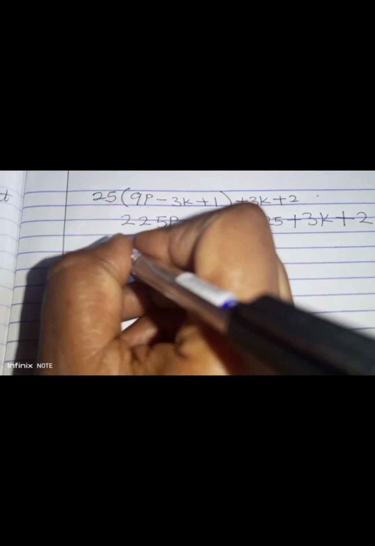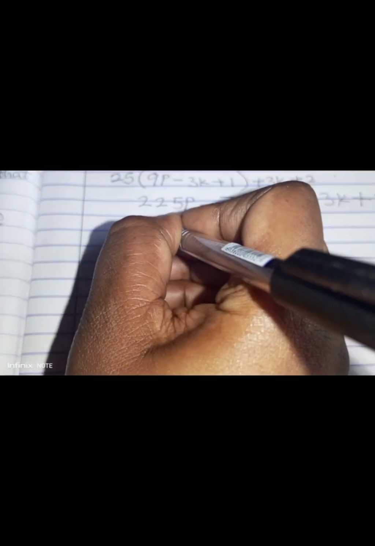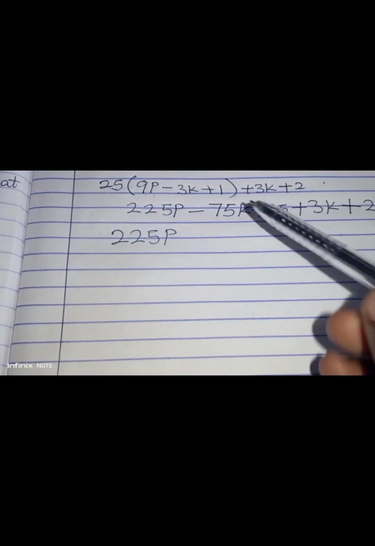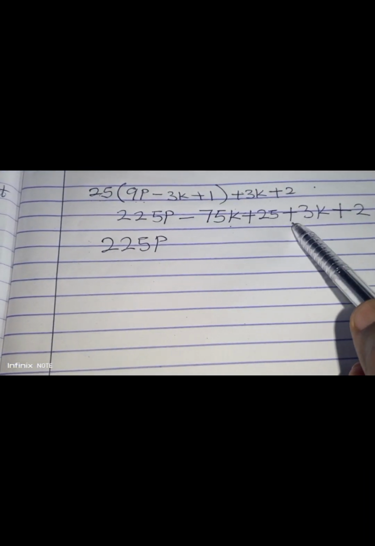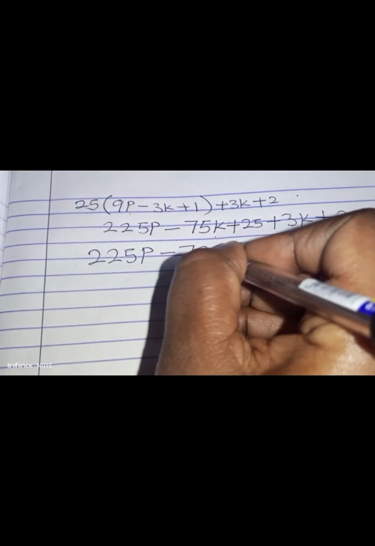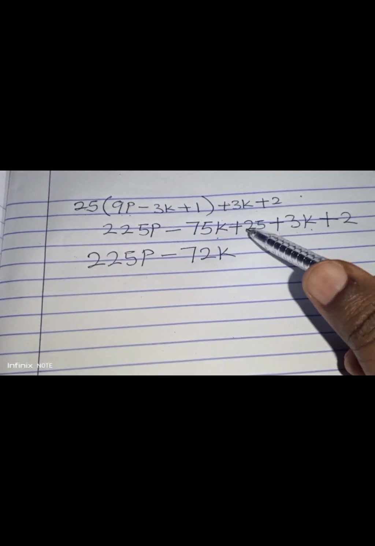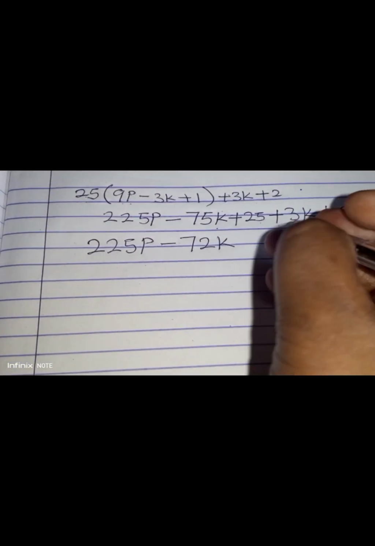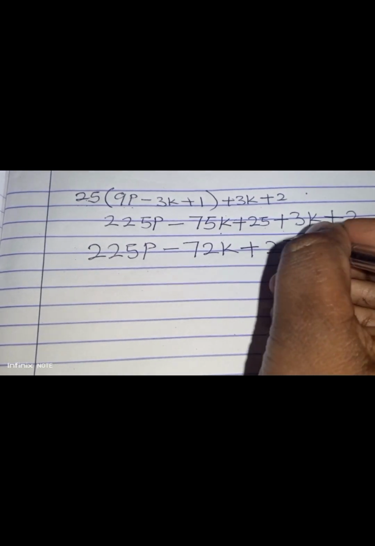So I have 225p, then minus 75k plus 3k, that is minus 72k, plus 25 plus 2, that is plus 27.